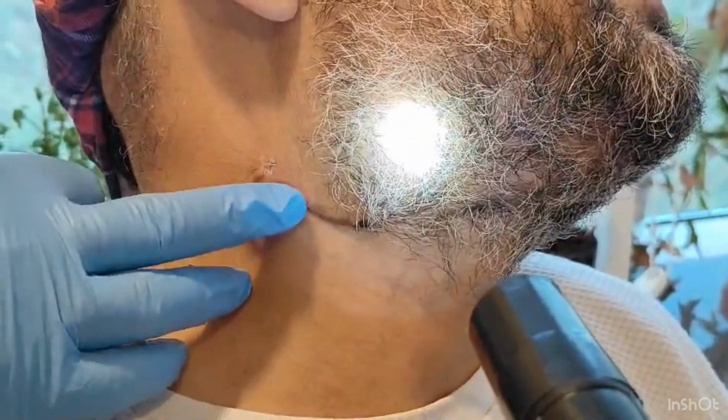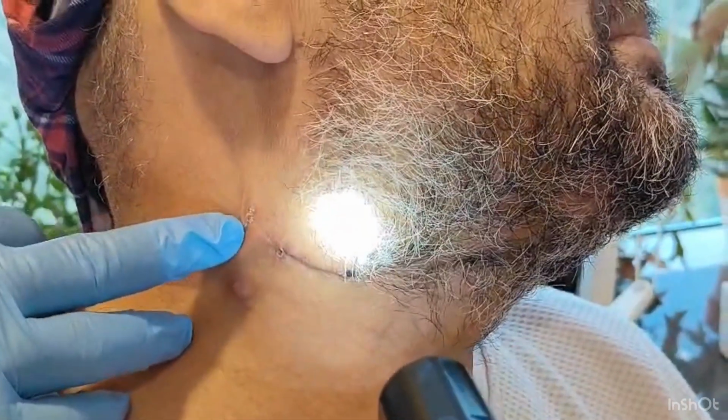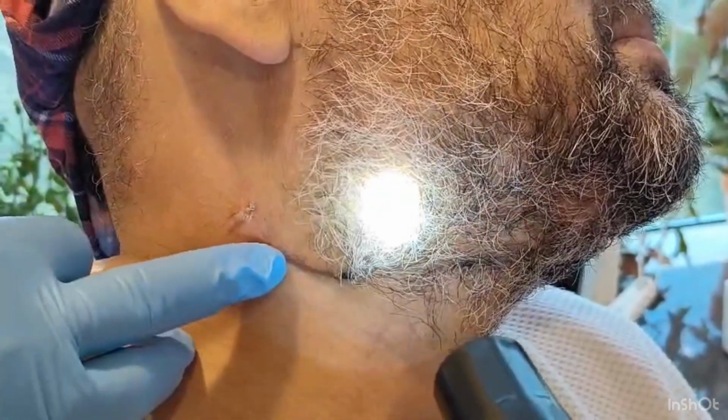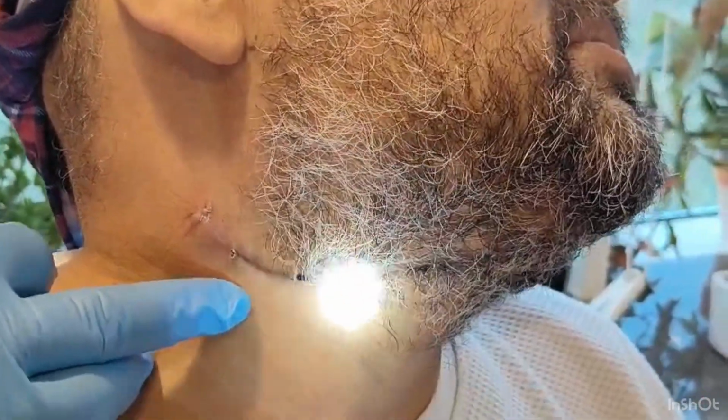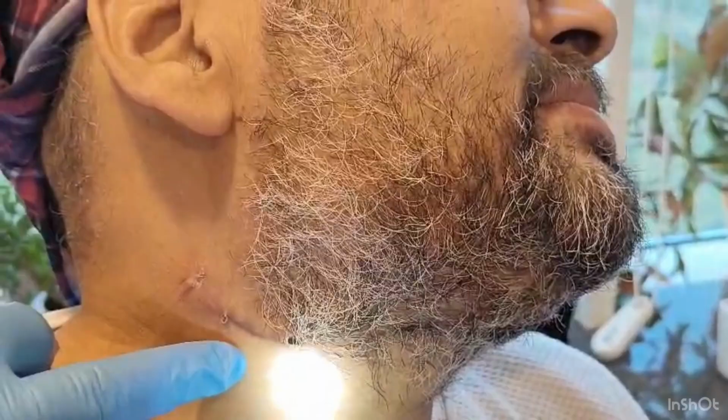And the scar, they claim it disappears, but it doesn't. So it's here. How many days post-op is it now? Surgery was on May 18th. May 18th he was operated.